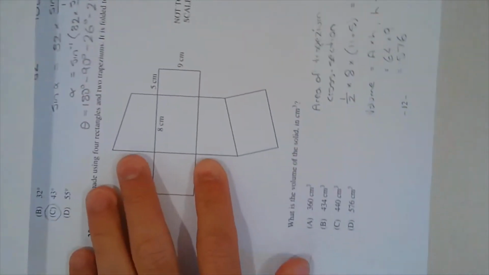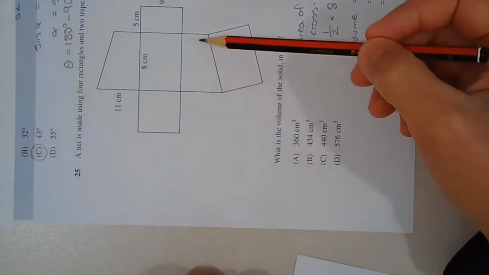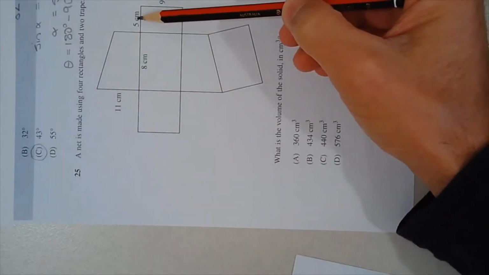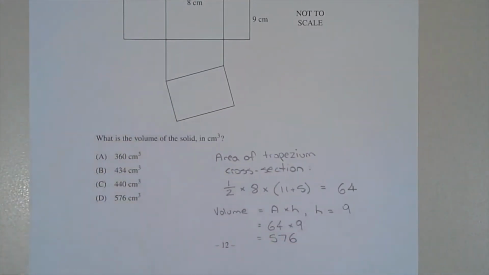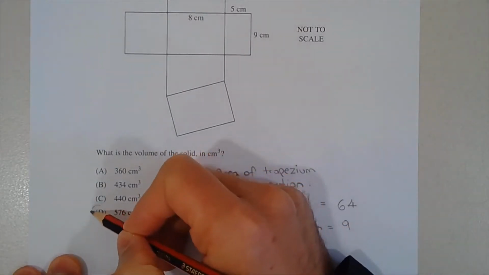In fact, if I turned the shape this way, you can see the trapezium a lot easier. So there's the height of the trapezium, 8 centimeters. The top of the trapezium is 5 centimeters, so that comes from this edge here. So 5 and 5 there. So when they fold up, they meet, of course. And this side here would be 11 centimeters. And that equals 64. And to find the volume, we take the area that we just found, which is 64, multiplying it by the height or the depth of the prism, which is 9 centimeters. And we get 576 cubic centimeters. So it's option D.